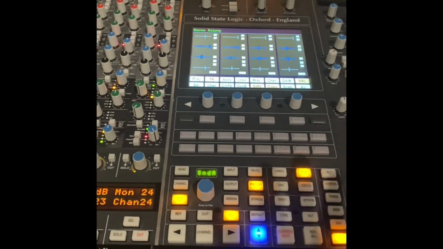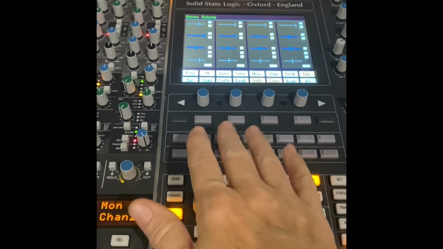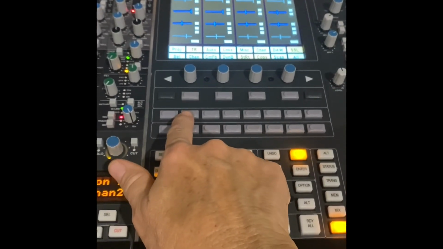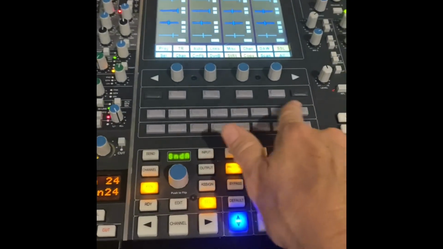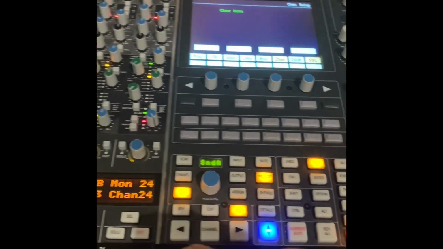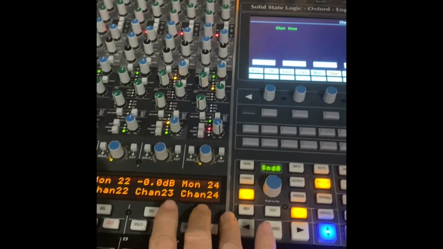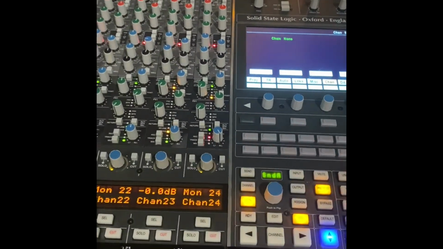Then once you're finished getting everything set up with Total Recall, you can just leave the Total Recall screen and probably just go to this channel screen, and then you'll be ready when you want to start making any adjustments to channels later.